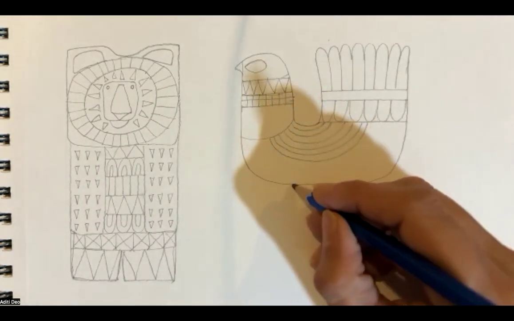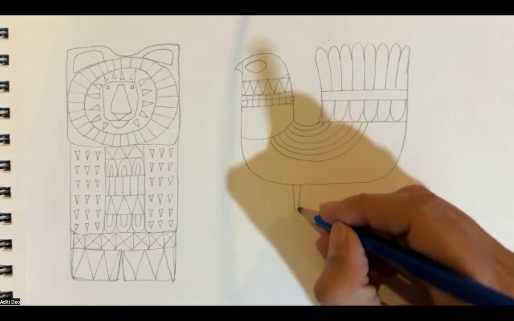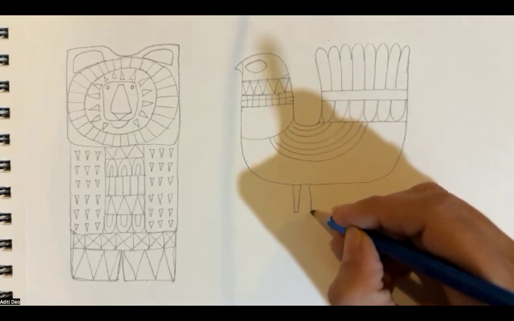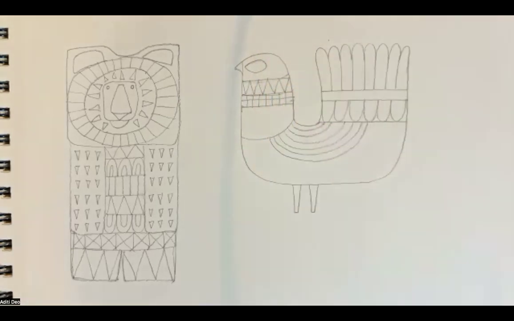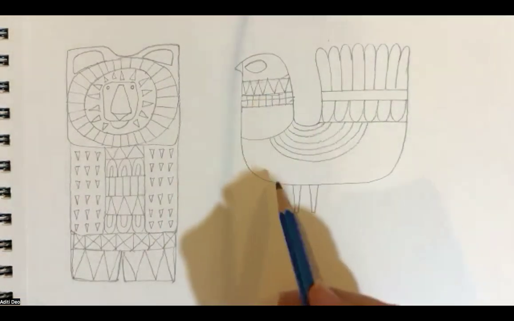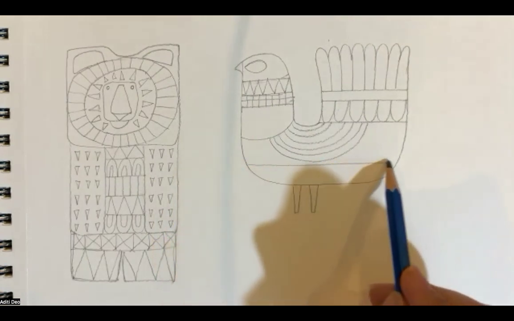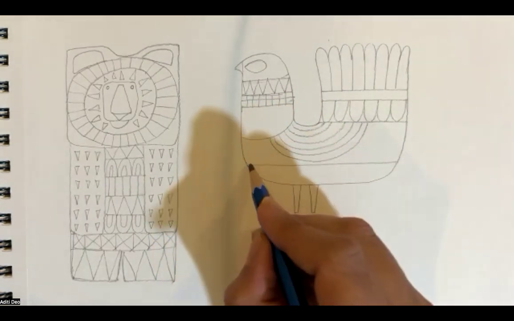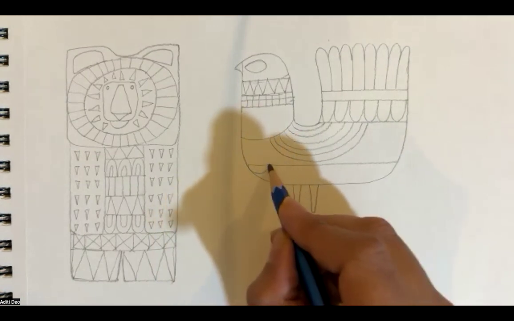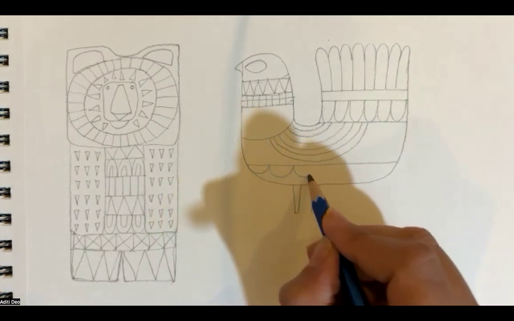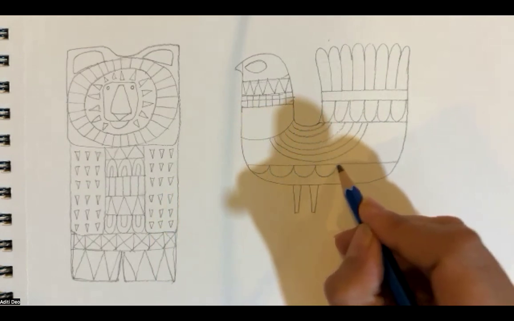And somewhere in the middle, you can give it long triangular legs like these. That's it. Don't make anything else. You know what? We could also give it one more line here and some feathers at the bottom.